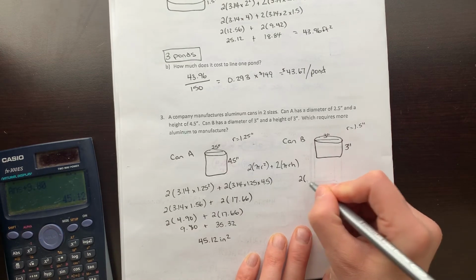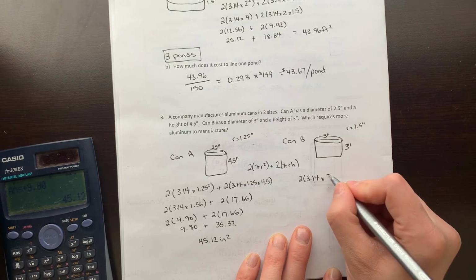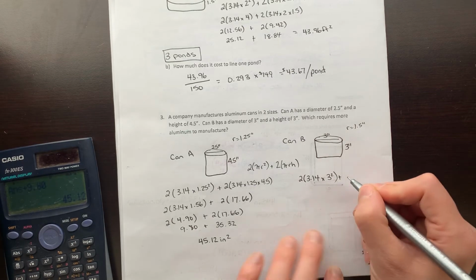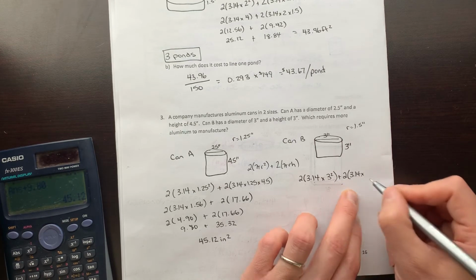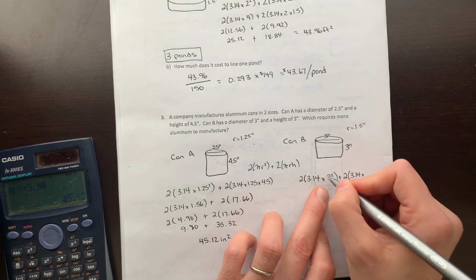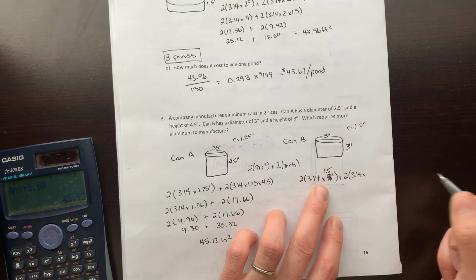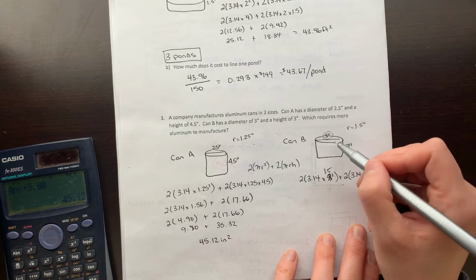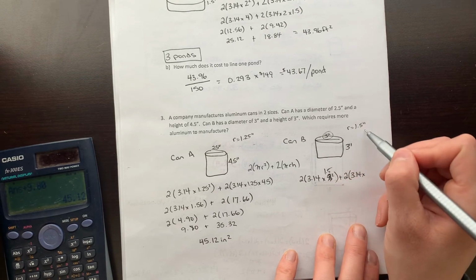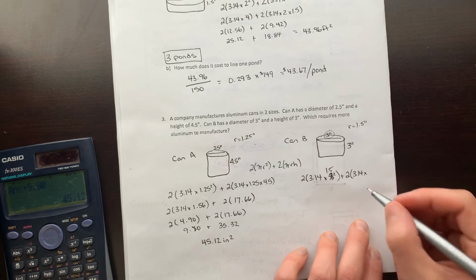Now I'm going to do the same thing over here. So I've got 2 times 3.14 times 3 squared plus 2 times 3.14 times, oh, sorry, not 3 squared, 1.5 squared. Let's fix that right now. See, I almost made that mistake of using my diameter instead of my radius. So it's really important that you either change that number or make a note that it's your radius, not your diameter.